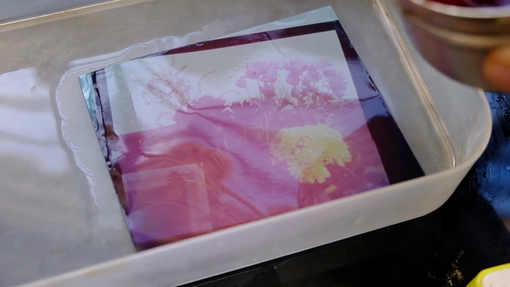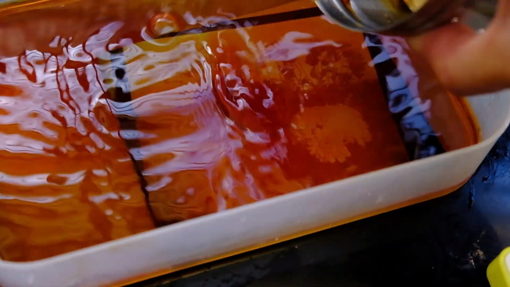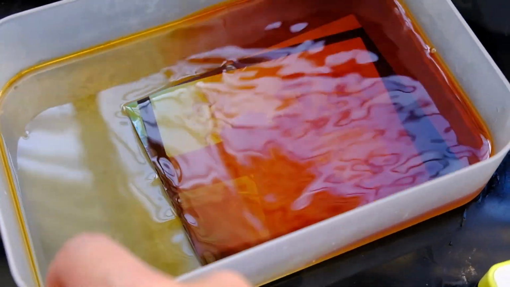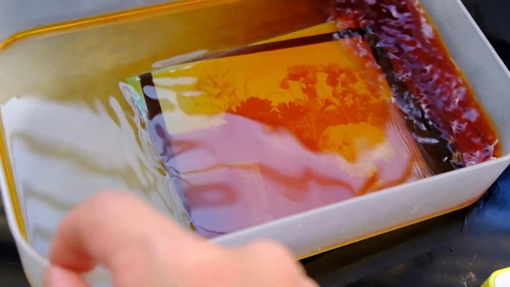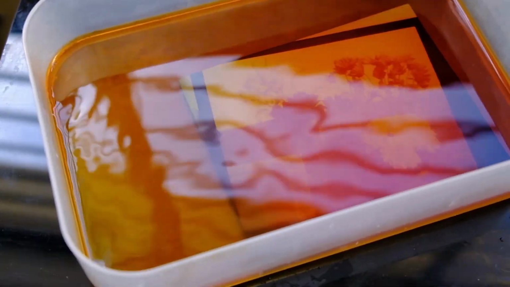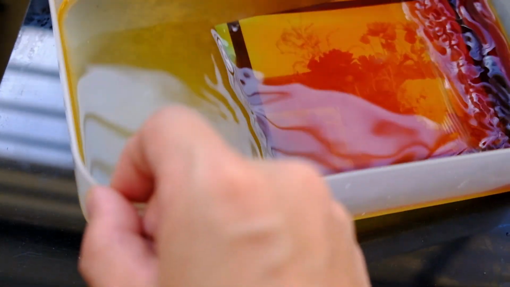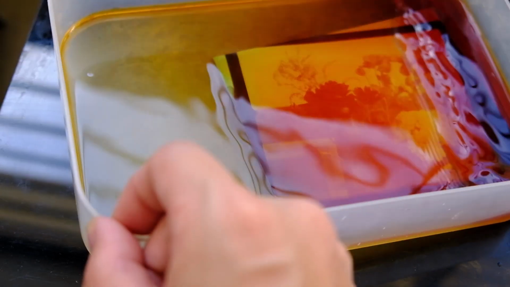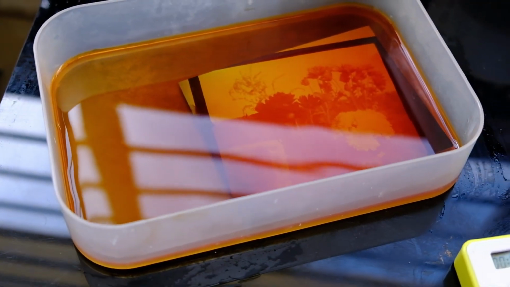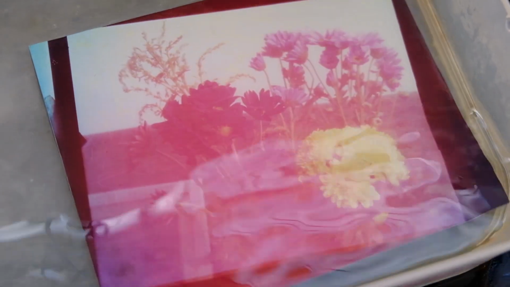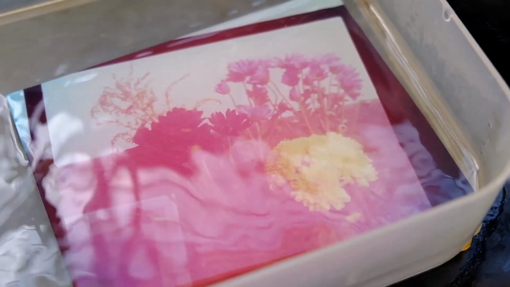So I'm just using a single tray for my processing. After every step, I will give the print and the tray a wash in water. Okay. And once this is done, we can give it another quick wash before we examine the print. So this is after the bleach, and I'm just doing a quick wash here.